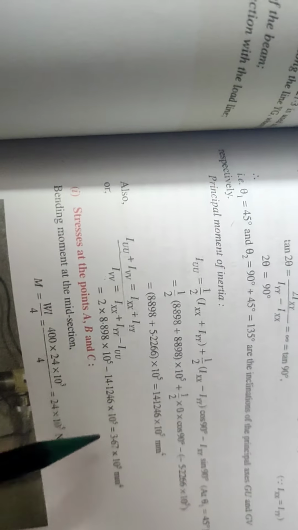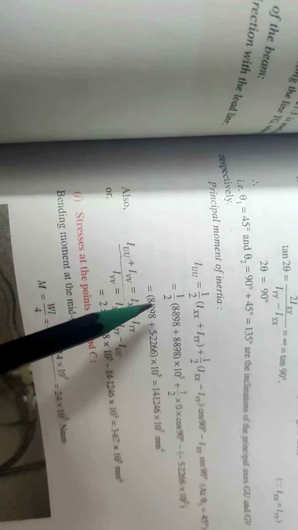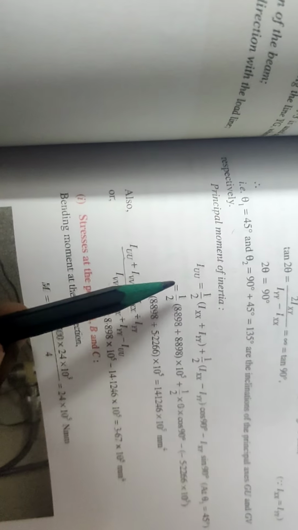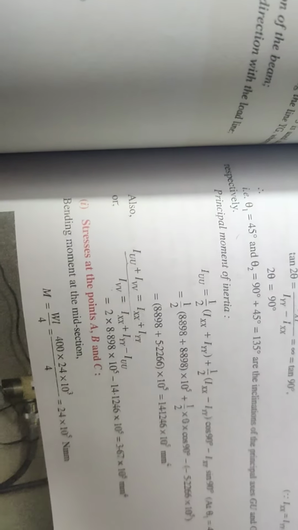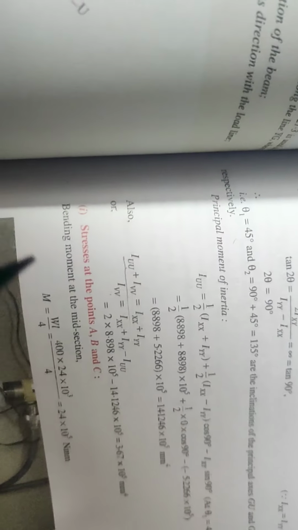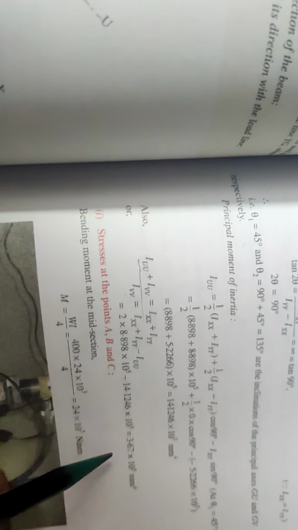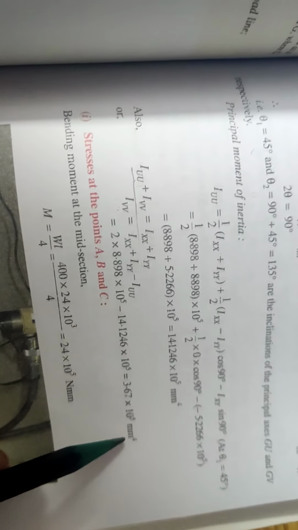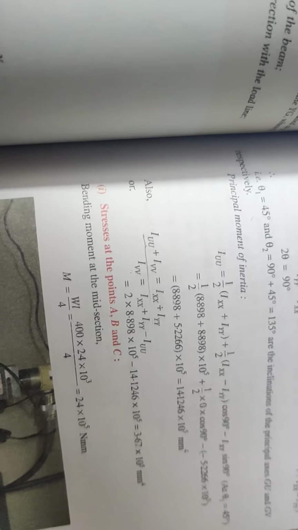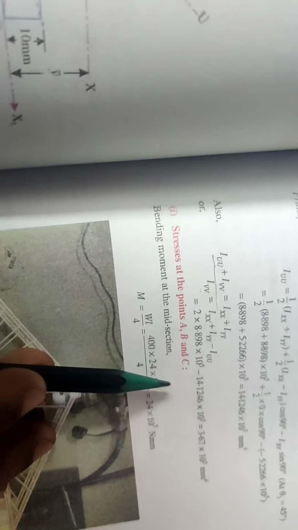Okay, so this is one method for calculating IVV. I already gave one formula for IVV in the last video lecture also. By using that formula also we can calculate IVV. So anyway, IVV is 3.67 into 10 power 5 mm power 4. Okay, so after calculating principal moment of inertia, now we are calculating stresses at points A, B and C.